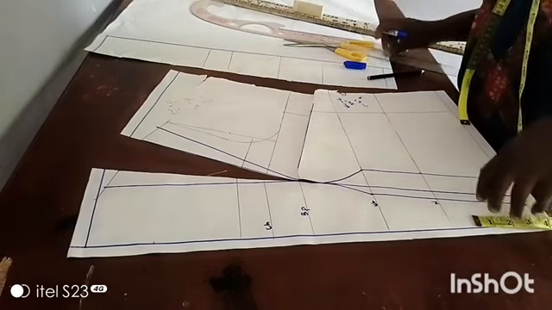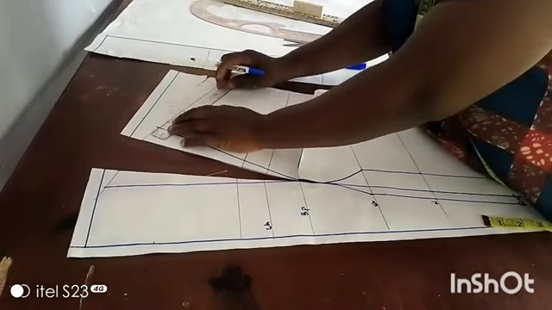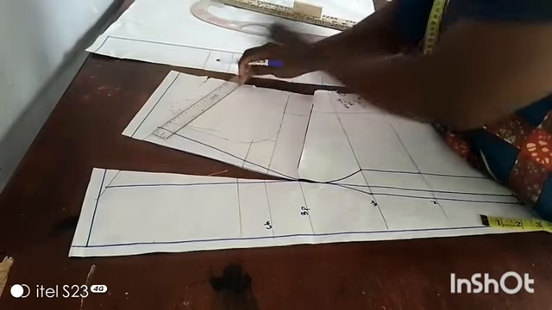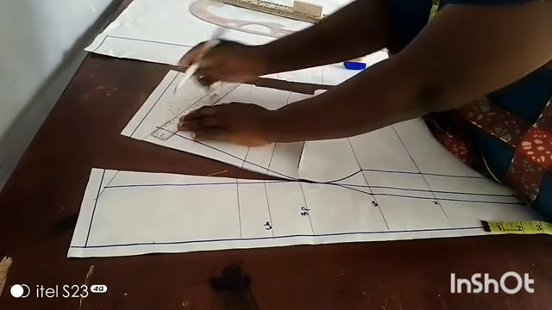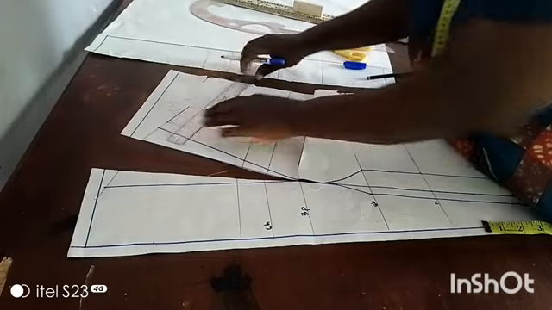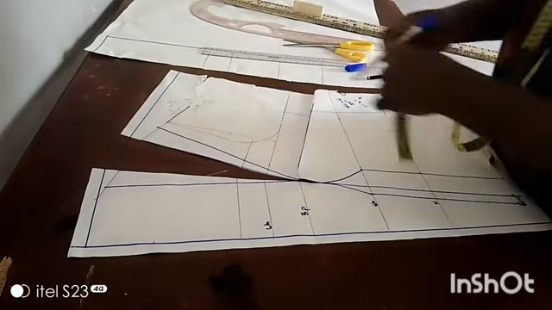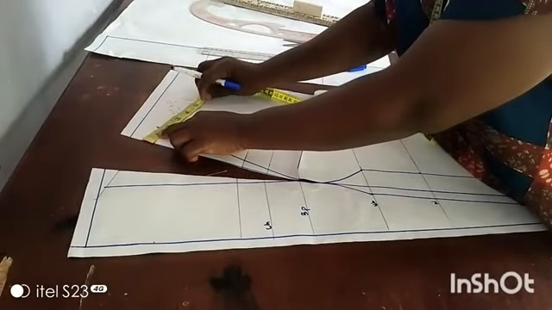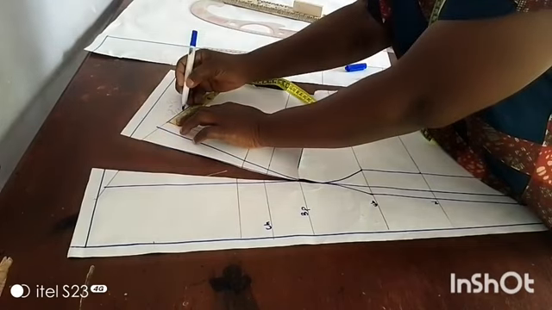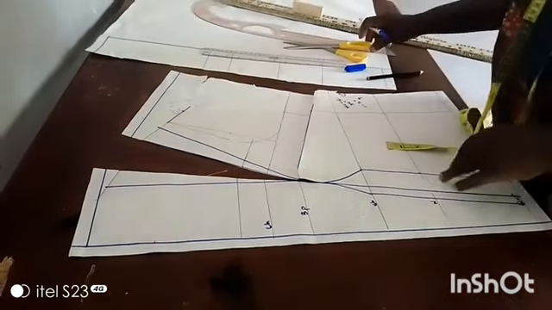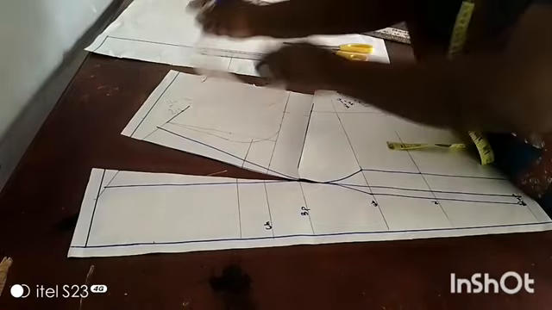So the next thing is we are going to be extending this line here. See the way I slanted the ruler? Extend it like so. Then I'm going to be inputting this 1.5, I'll pick one, I'll bring it back to this place. Then I will use my curve ruler to draw a new armhole.